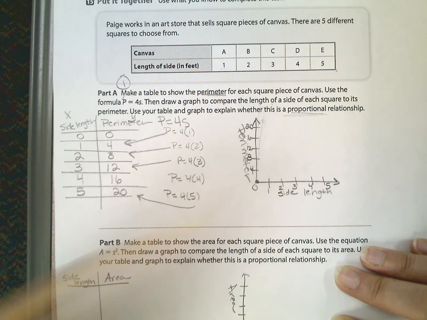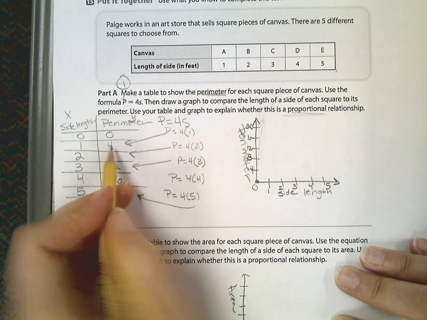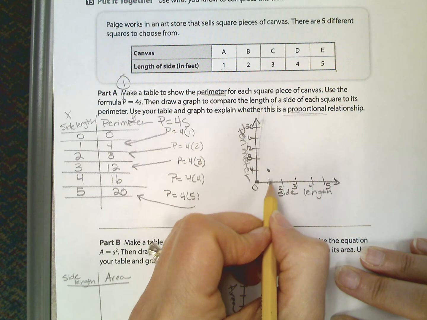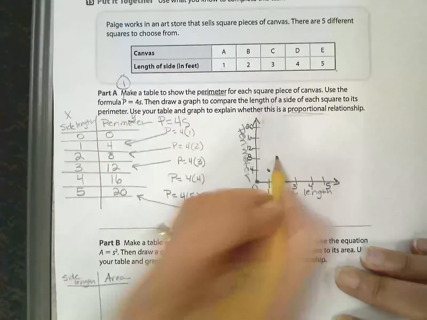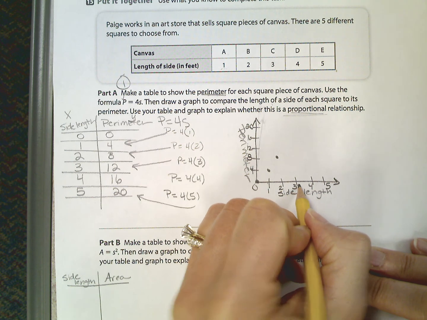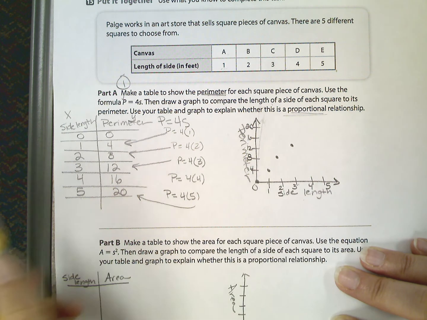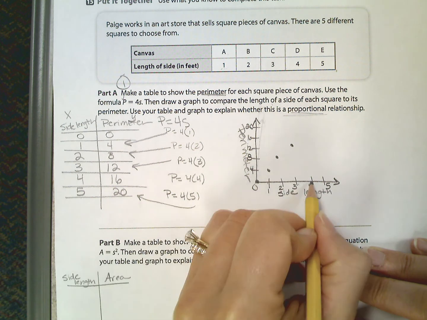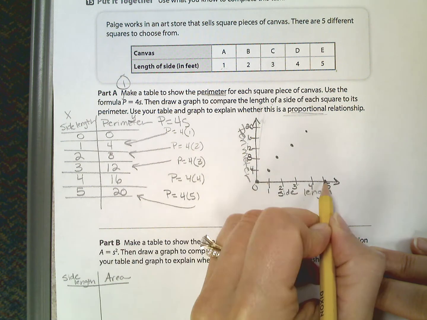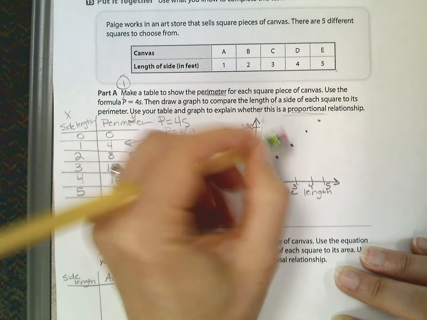All right, so my first point is 0, 0. That's on there. 1, 4. So I'm going to go over 1 and up 4. 2, 8. I'm going to go over 2 and up 8. 3, 12. Over 3, up 12. 4, 16. Over 4, up 16. 5, 20. Over 5, up 20.